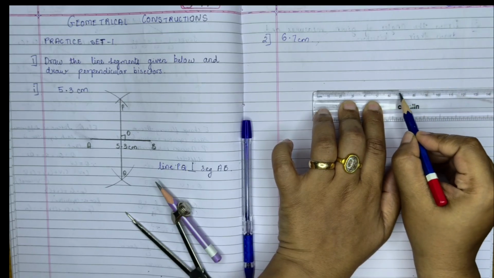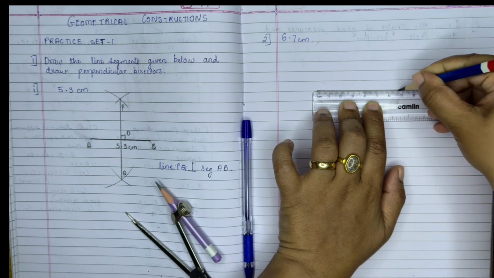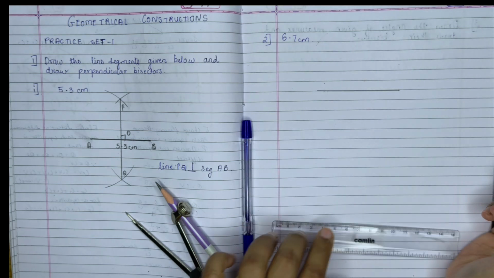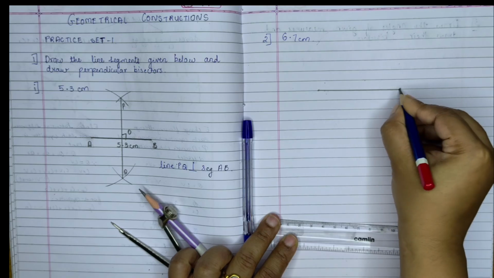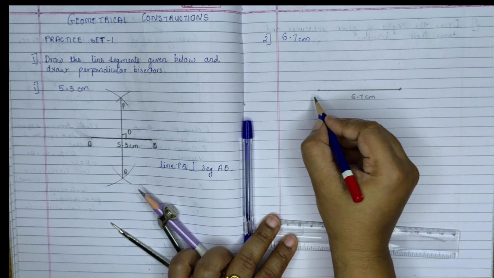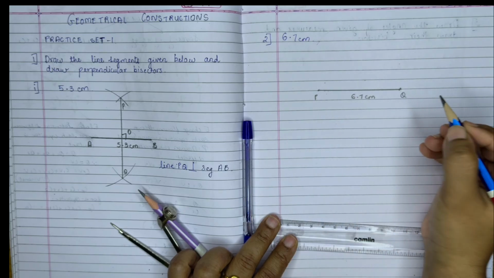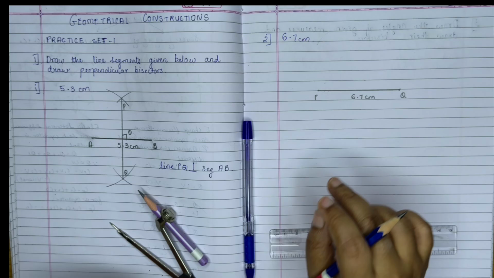So 6.6 and 6.7, 6.7 centimeters. This is 6.7 centimeters. You can name it as PQ. Anything you can name.